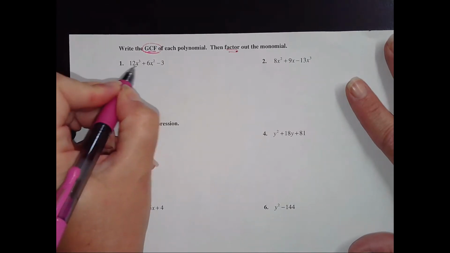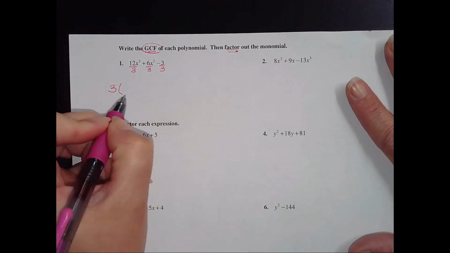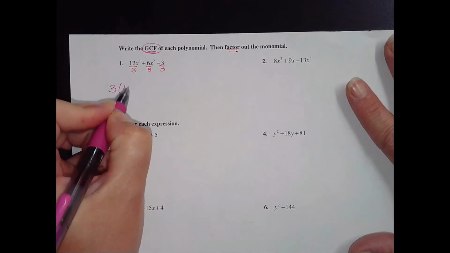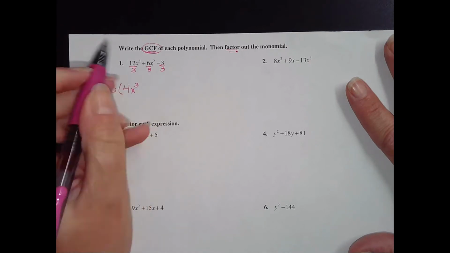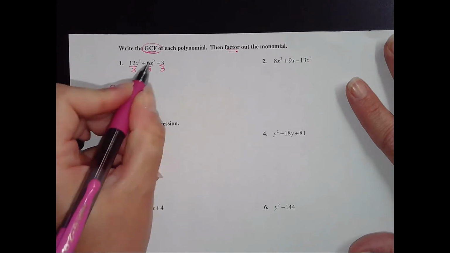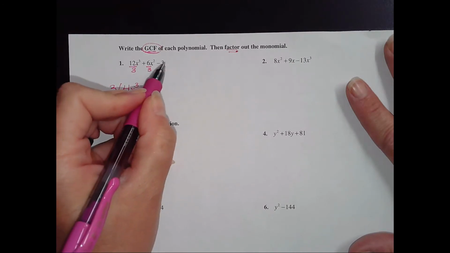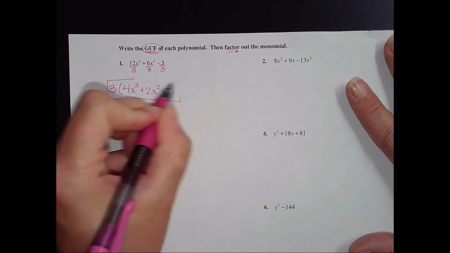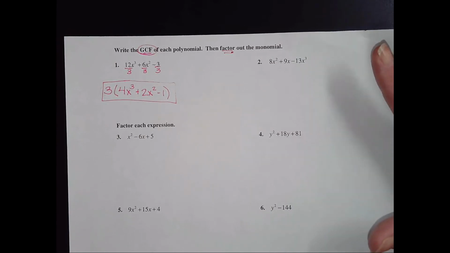But then you take all of the terms and divide by that GCF and figure out what's left over. So 12 divided by 3 is 4. And then x cubed has nothing to divide with, so you just bring down the x cubed. 6 divided by 3 is 2. X squared has nothing to divide with, so you bring down the x squared. Negative 3 divided by 3 is negative 1. And that's it. This would be your final answer. You're done. Don't make those harder than they are.